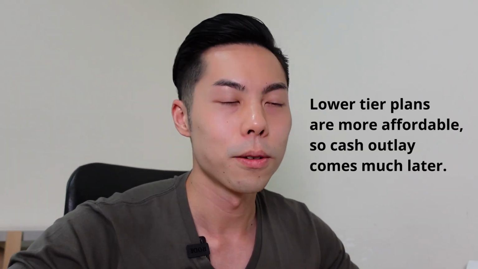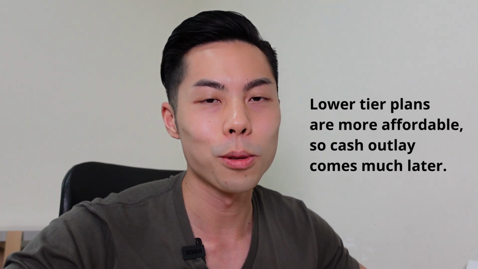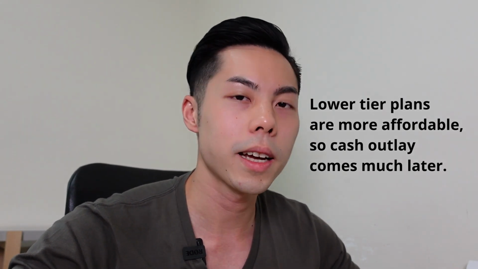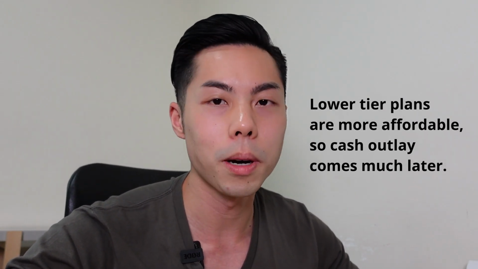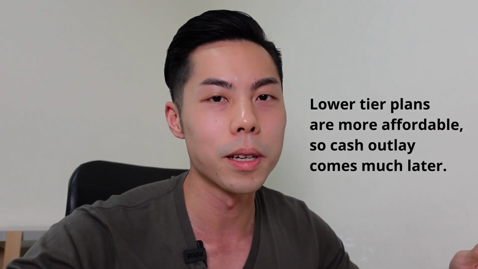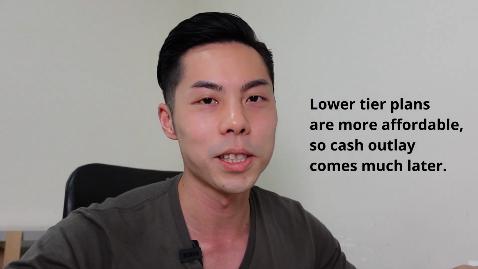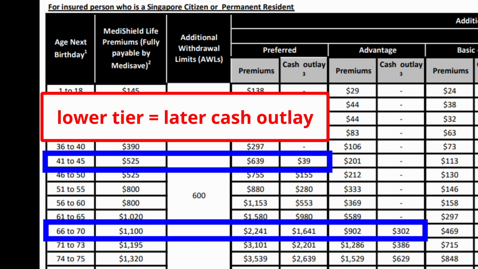And as we take a look at the Advantage and the Basic plan, which is the government A ward and the B1 ward, you will find that the premiums for those two plans are generally lower, and the cash outlay generally doesn't happen until much later because the ISP premium is way below the additional withdrawal limit. So if you're covered under the preferred plan, when you reach 41 years old, you have to fork out cash to pay for the premium. But if you are covered under the Advantage plan, you only need to fork out cash when you are 66 years old and above.